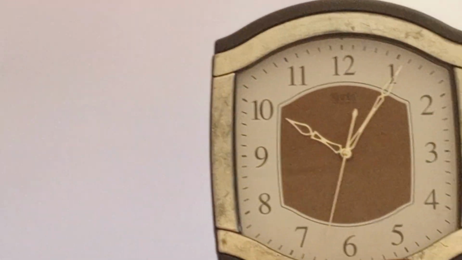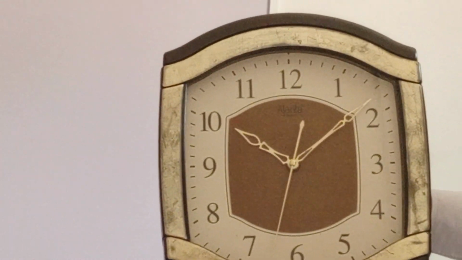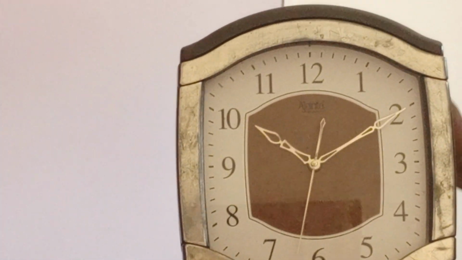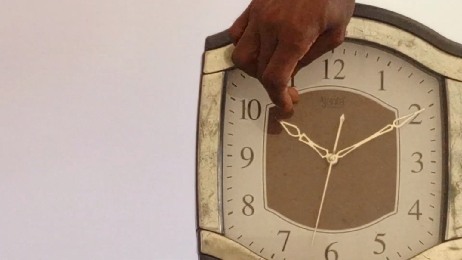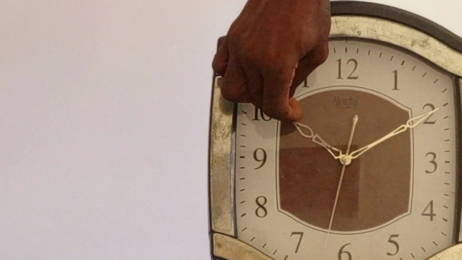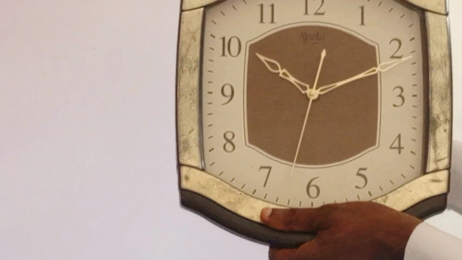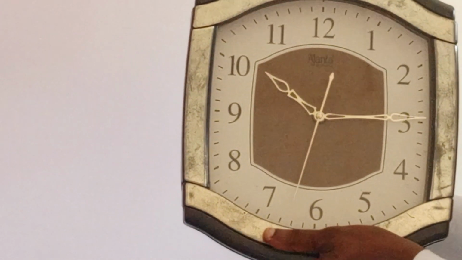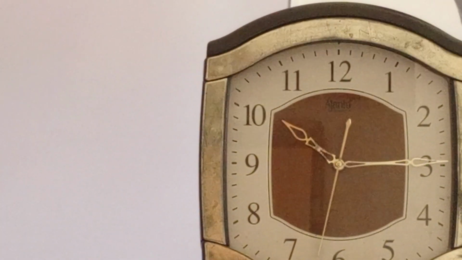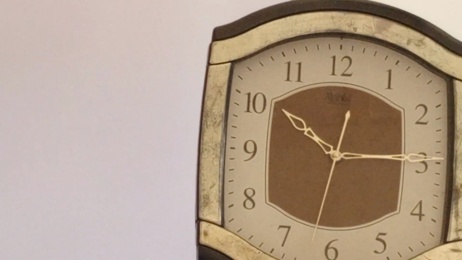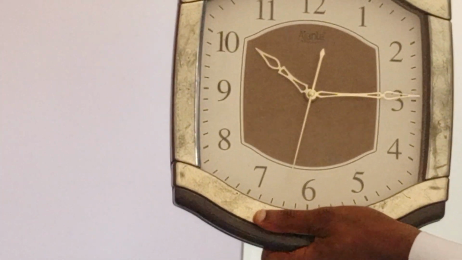If this minute hand moves again to 2, we have 10 minutes past 10. You can see this hand is going up. It moves to this place. We have how many minutes past 10? 15 minutes past 10.